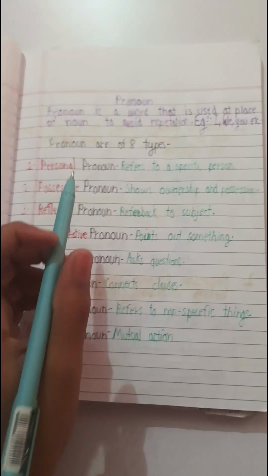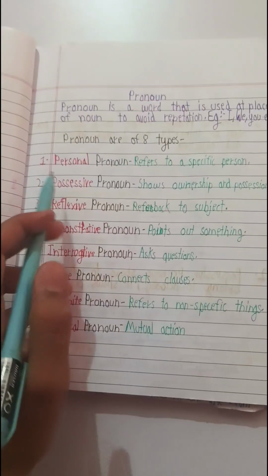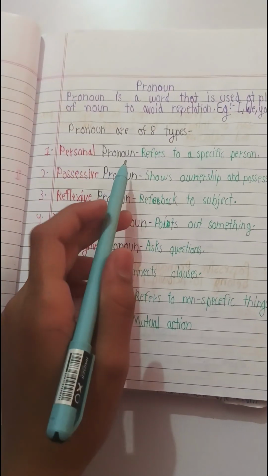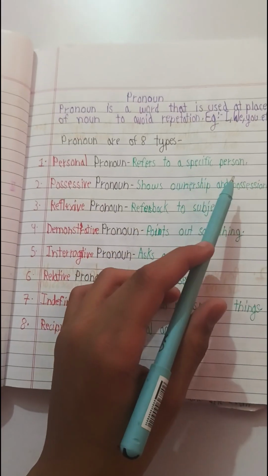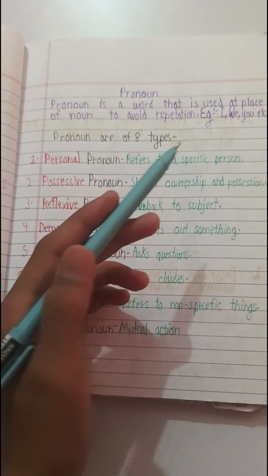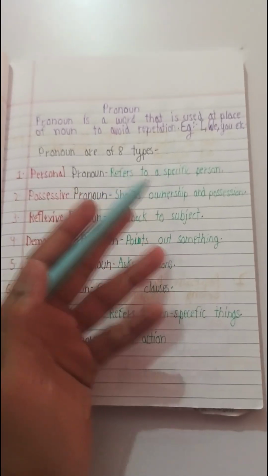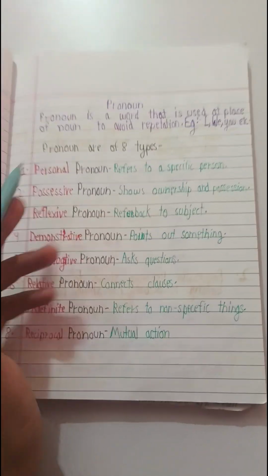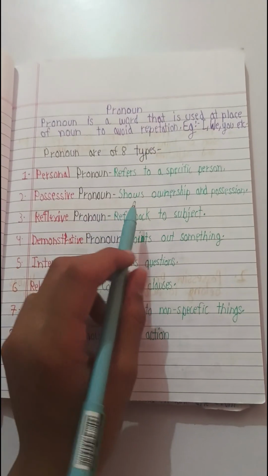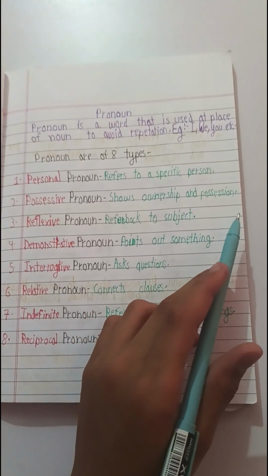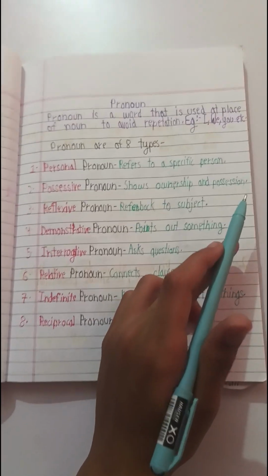Pronouns are of 8 types. Personal pronouns refer to a specific person. For example, I, we, you, they, he, she, it. Possessive pronouns show ownership and possession, to whom things belong.